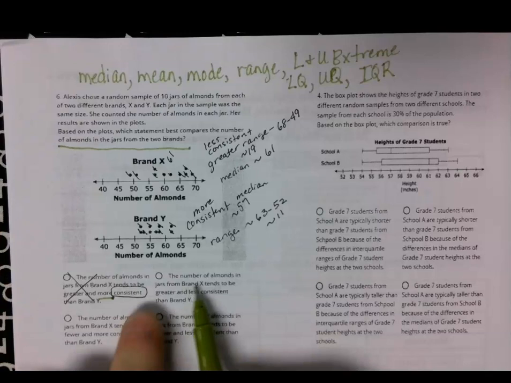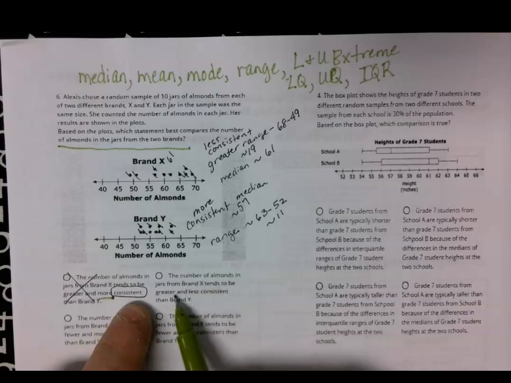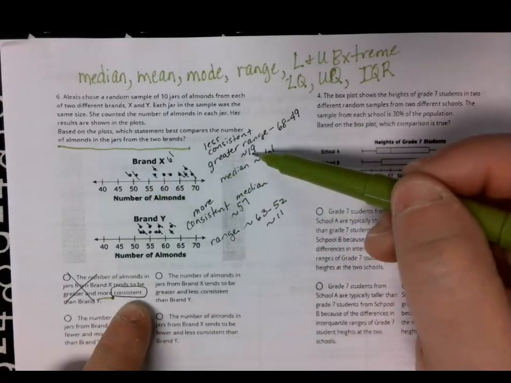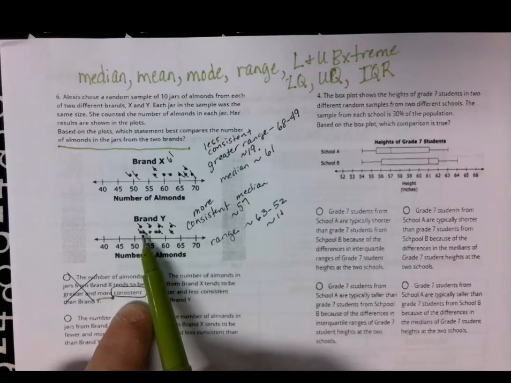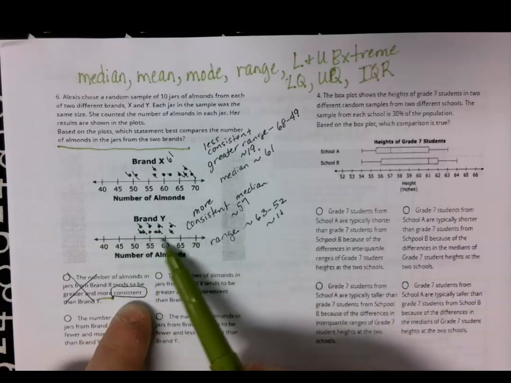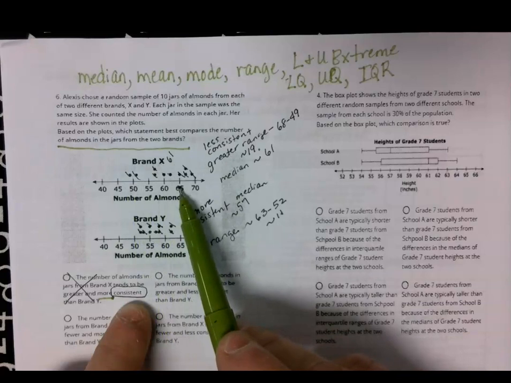If we go to the second choice, the number of almonds in jars from brand X tends to be greater and less consistent than brand Y. So if we take a look at both of these, I've identified the ranges. Obviously brand Y is more consistent. The range is about 11, whereas the range here, how wide it is, is about 19.